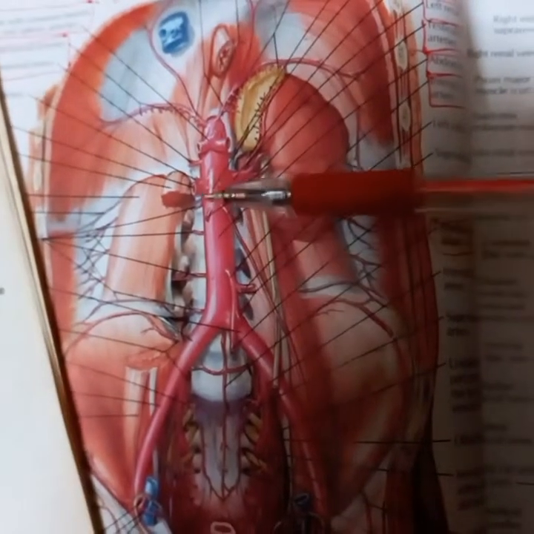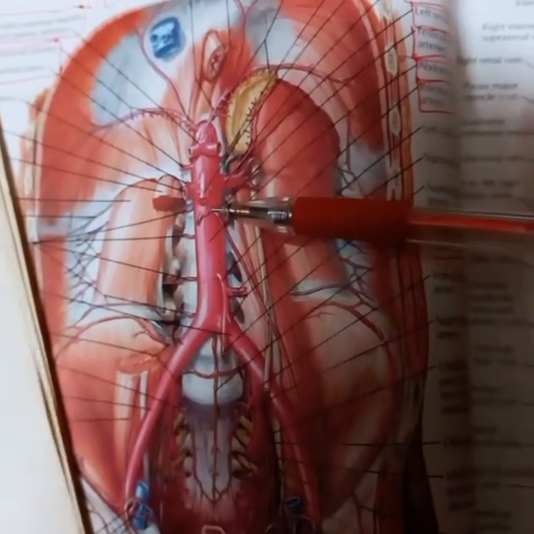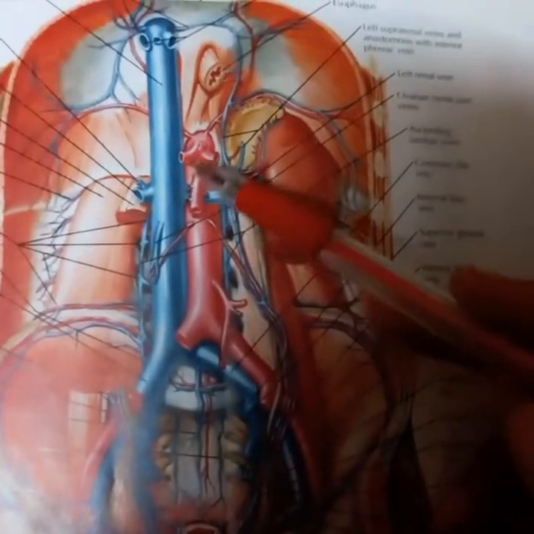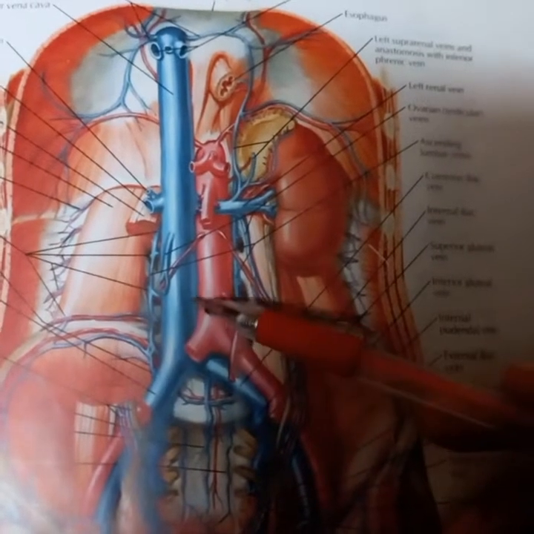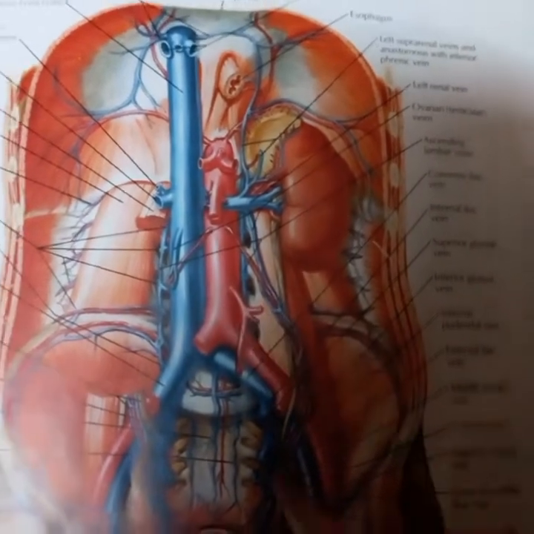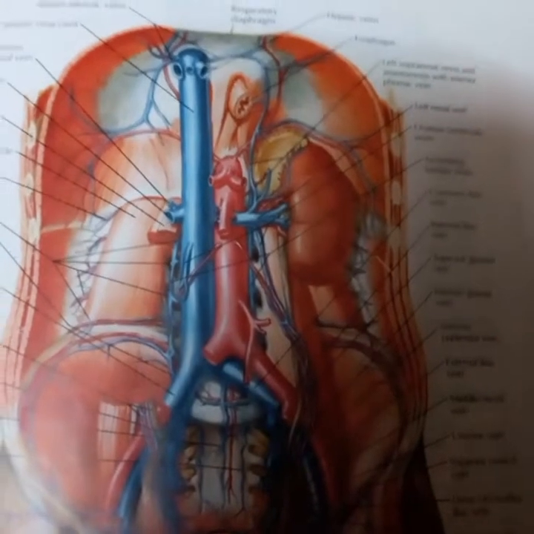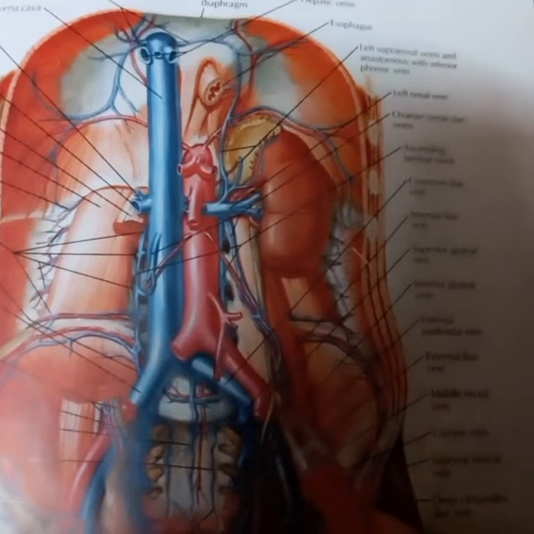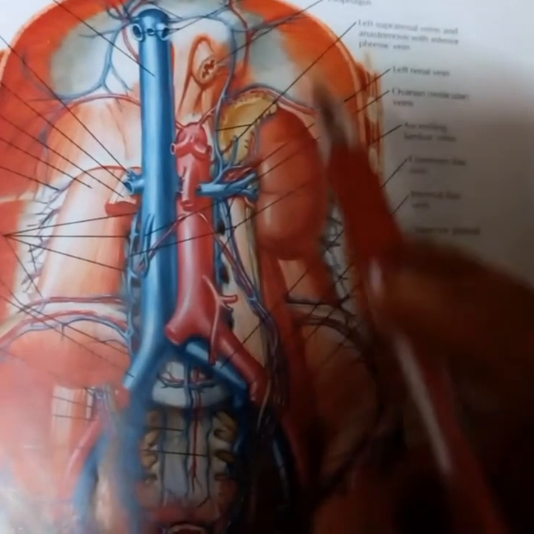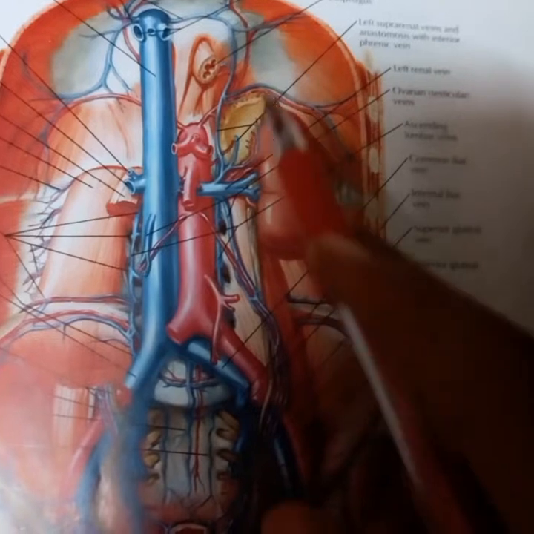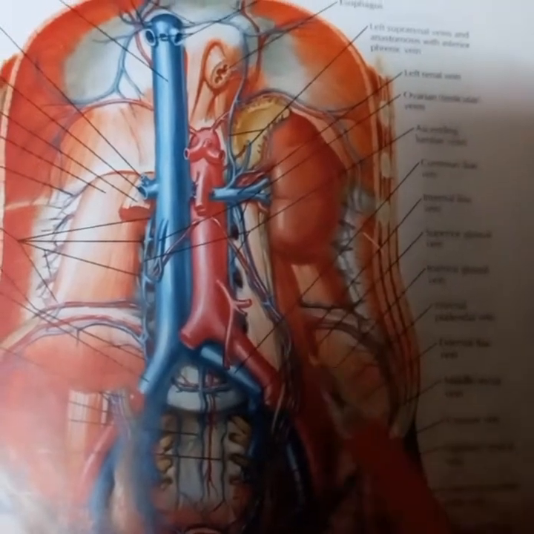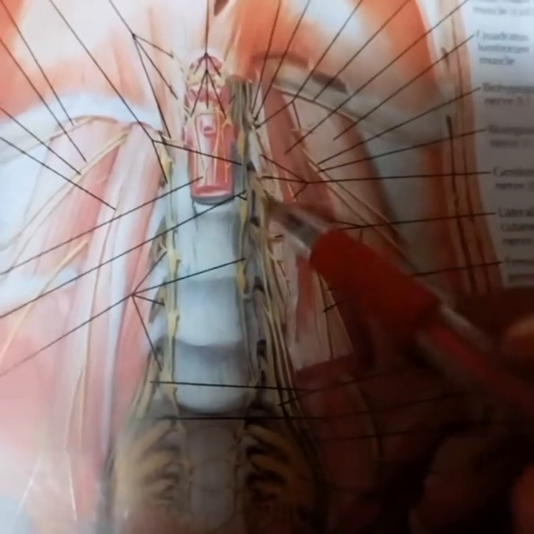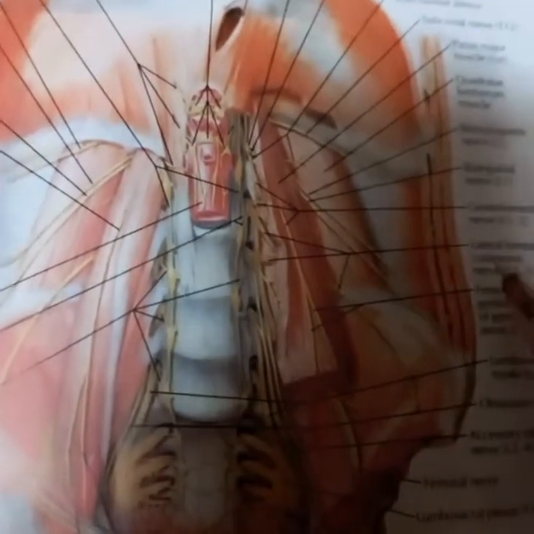Posteriorly, it is related to four lumbar vertebrae, L1, 2, 3 and 4. On the right side of it, it has the inferior vena cava and cisterna chyli. Cisterna chyli is the lymphatic duct where all the lymphatics of the abdomen open, and also the beginning of the azygous vein. The azygous vein is the continuation of the cisterna chyli towards the thoracic cavity. On the left side, it is accompanied by the left sympathetic chain.